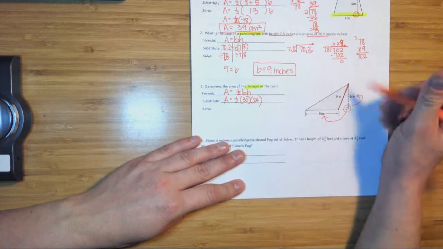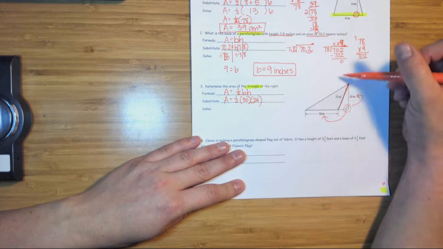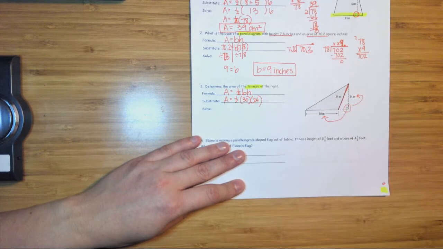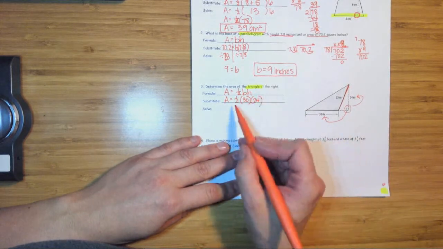Remember, when you go to the doctor and they ask you to stand up straight and tall so they can measure your height, you're not going to lean over because that's not going to tell you how tall you really are. All right, so now let's solve.